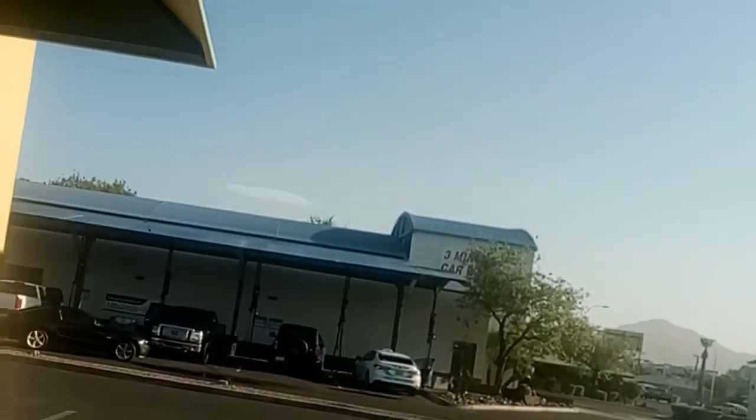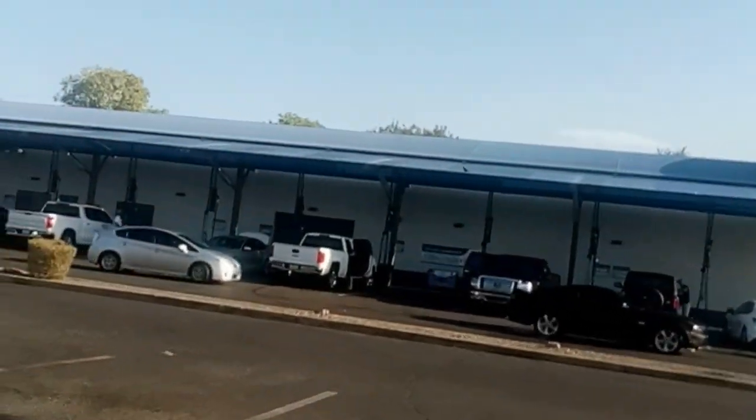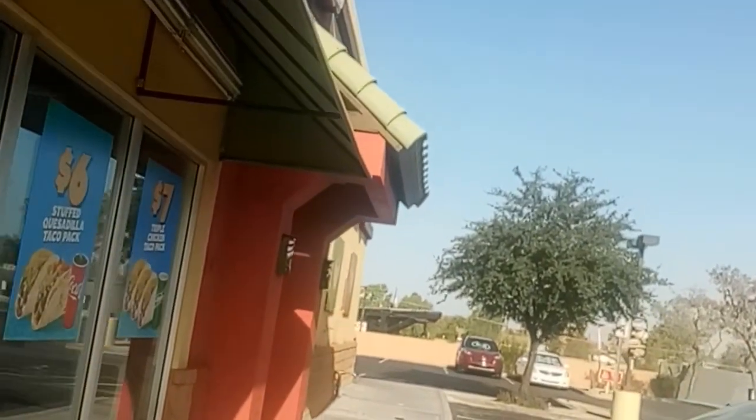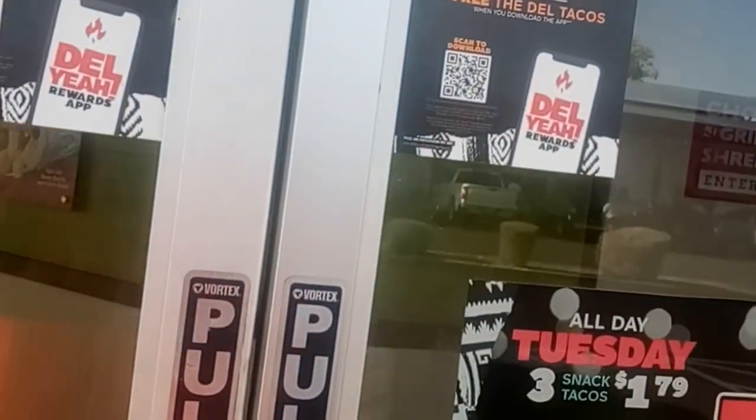Now, they often have that front door locked and have just the side door unlocked. The side door is locked too, so I don't know. I'm going to see if the drive-thru is open.